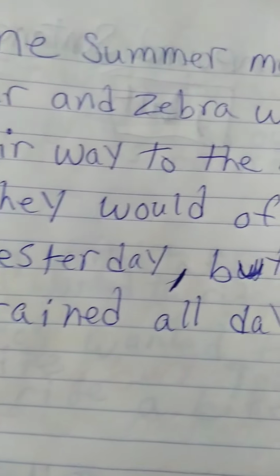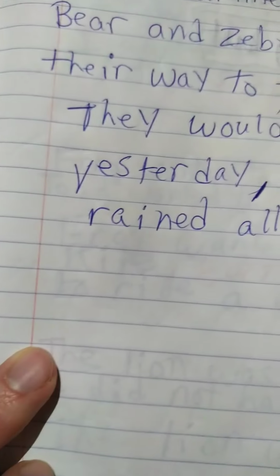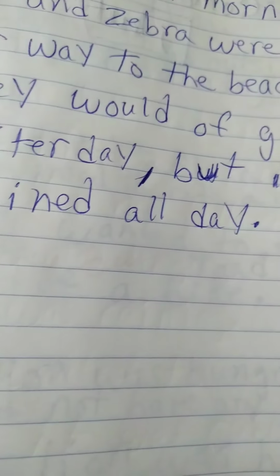So I have my 3 compound sentences. So now I'm just going to pick one to add on to our story. Did you guys still have your story from the last day, yesterday? Let's see. One summer morning, Bear and Zebra were on their way to the beach. They would have gone yesterday, but it rained all day. All right, so now I've got to figure out what sentence will best fit my story.